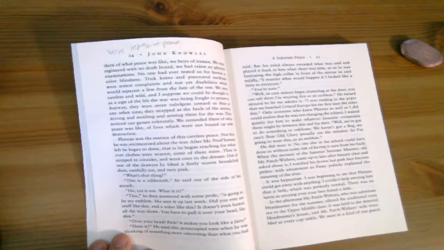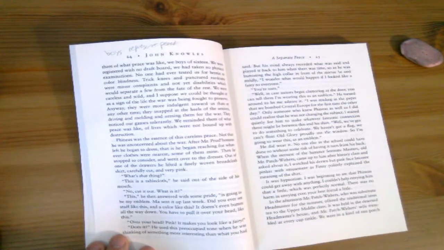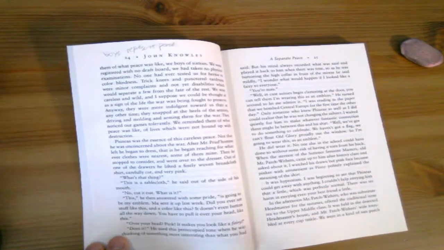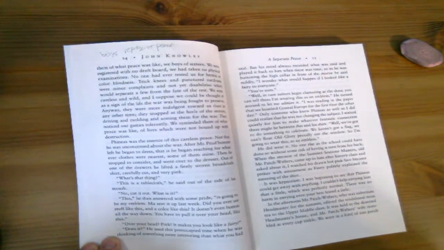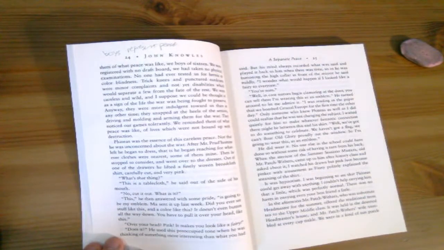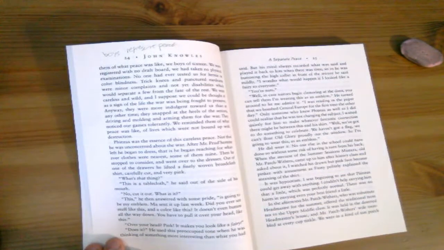Pink. It makes you look like a fairy." "Does it?" He used this preoccupied tone when he was thinking of something more interesting than what you had said. But his mind always recorded what was said and played it back to him when there was time. So as he was buttoning the high collar in front of the mirror, he said mildly, "I wonder what would happen if I looked like a fairy to everyone."